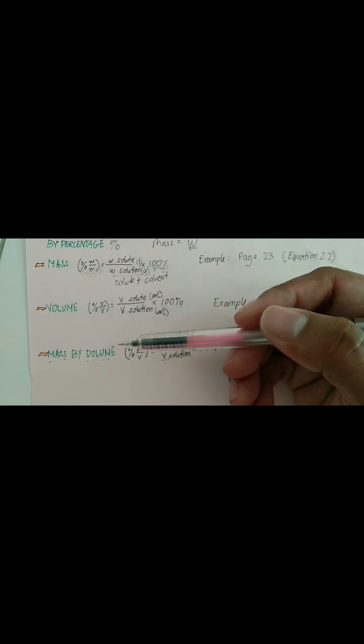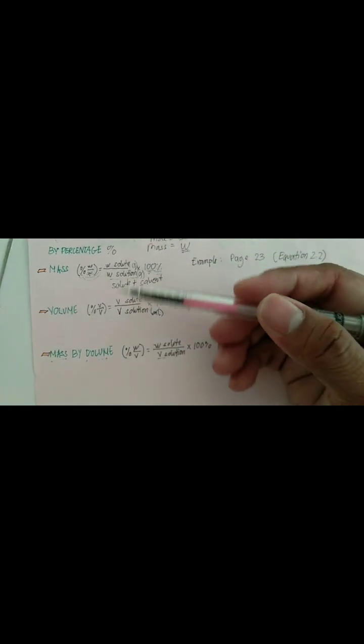That will give us these three equations, just for the percentage for now. Examples of their equations: for the volume, we have page 23, equation 2.4. For mass by volume, equation 2.6, so I think it's page 24 or 23. That's all for now, class. We'll continue with the next video.